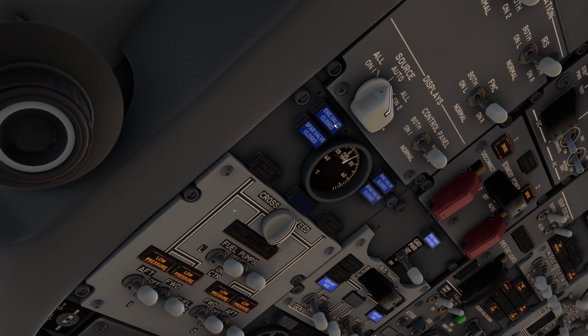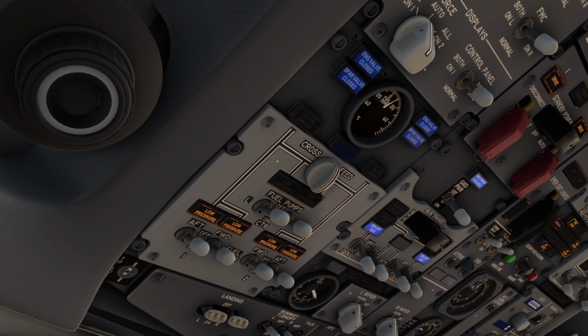Moving down then to the fuel panel, the engine valve and the spar valve lights are illuminated dim, which indicates that the valves are closed. So the engine valve is the fuel valve located right at the engine. The spar valve is the one located in the spar that connects the wing with the engine. Then we move down, ensure the fuel filter bypass lights are not illuminated.